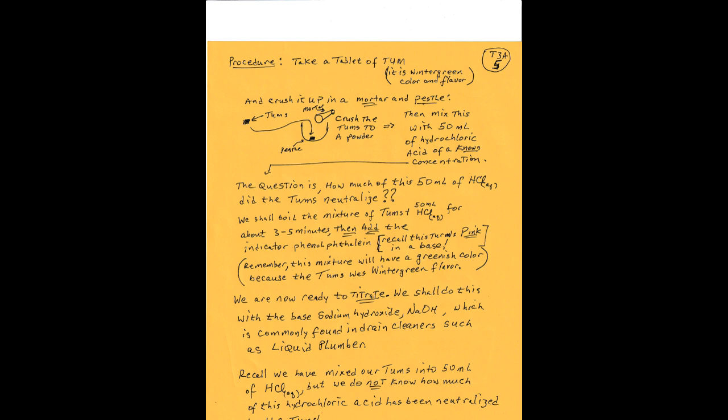So in the lab, we're going to take a tablet of Tums, and it's going to be wintergreen. Keep in mind it's wintergreen, so it's going to have a greenish hue, a greenish color, and flavor if you eat it. There's my Tums, my little dark thing. It's not a great picture. We're going to crush it up in a mortar and pestle, and some of you use this in cooking. We're going to crush this up into a powder.